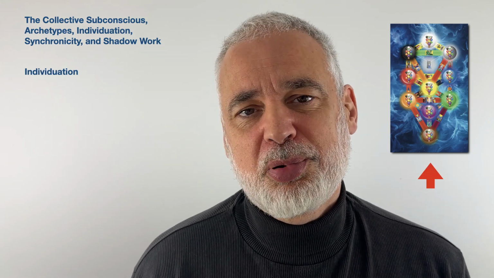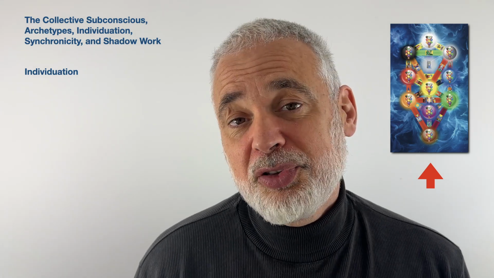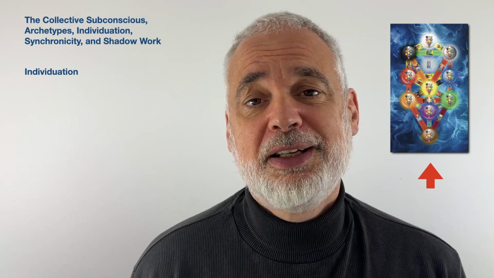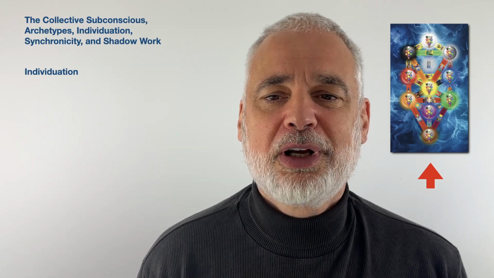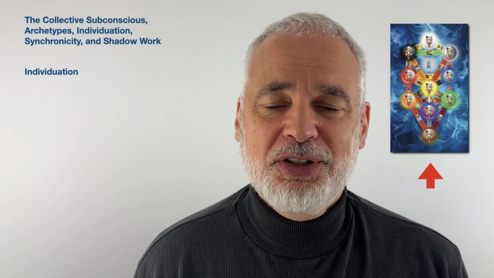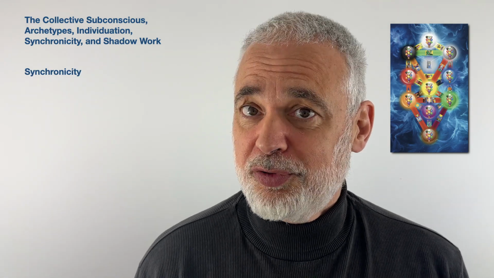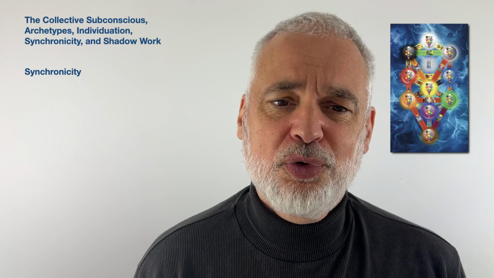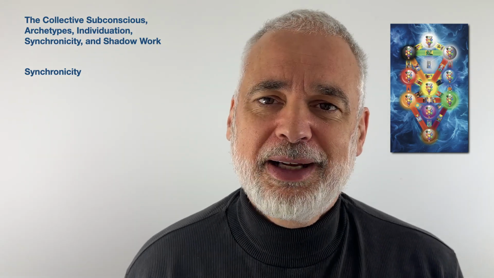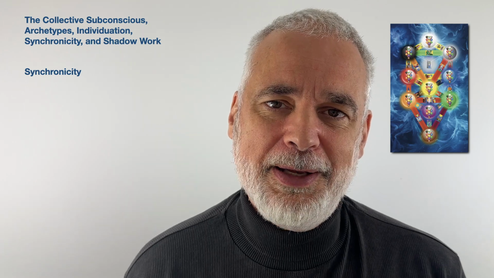Individuation. This is the process of integrating various aspects of the self, in particular the shadow self. The purpose is self-realization and wholeness. Individuation is transformative work, and that's why Jung also called it inner alchemy. Synchronicity. Jung's concept of synchronicity refers to meaningful coincidences where seemingly unrelated events connect in a meaningful way.